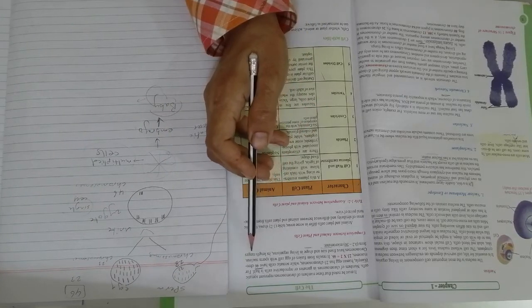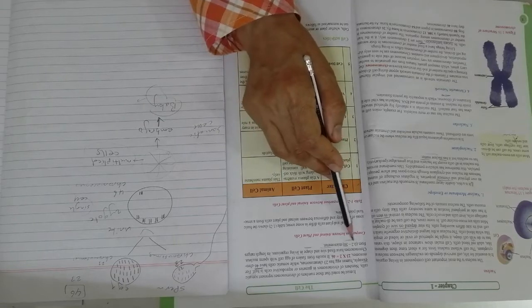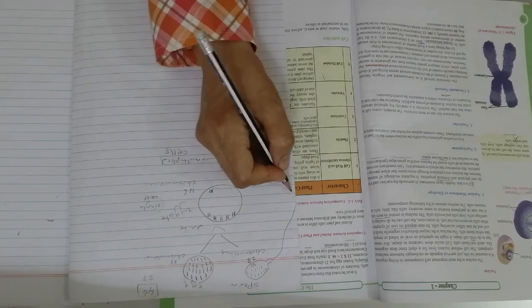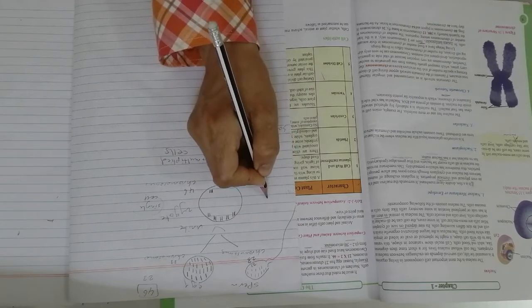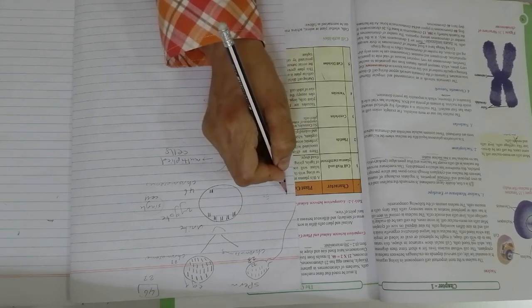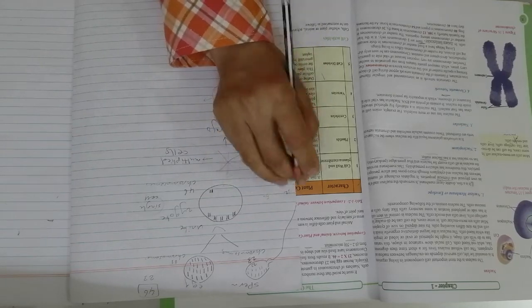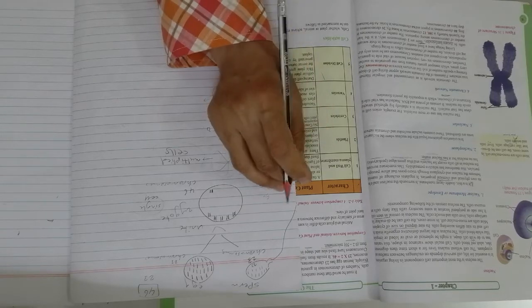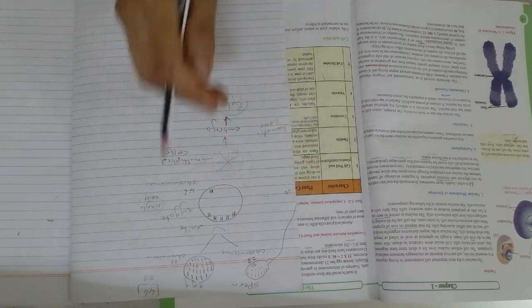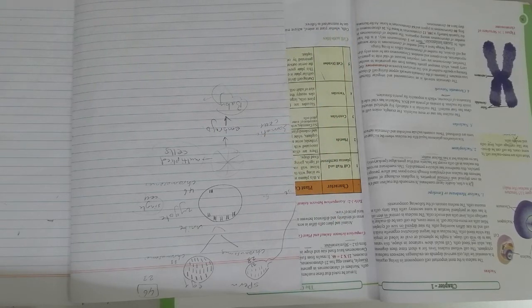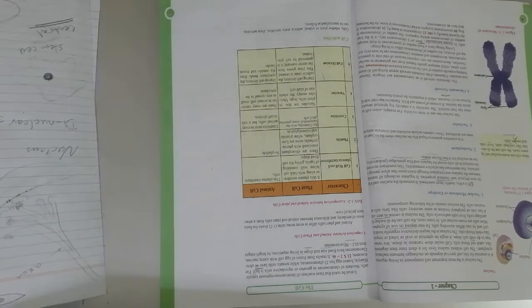Also its length ranges from 0.2 to 50 micrometer. إذن أطوالها تتراوح بين 0.2 مايكرومتر إلى 50 مايكرومتر. Later we'll take it in details in reproduction, in the genetic chapter. We will talk about its length and more details about the chromosomes.